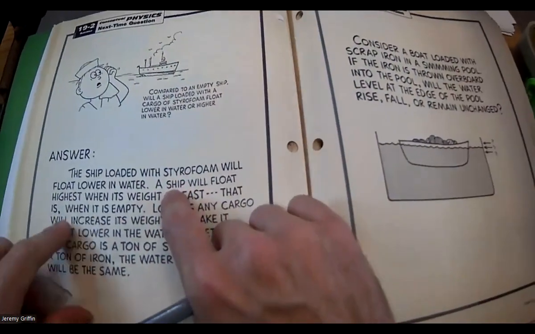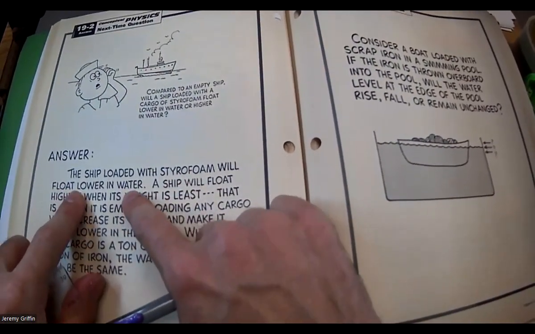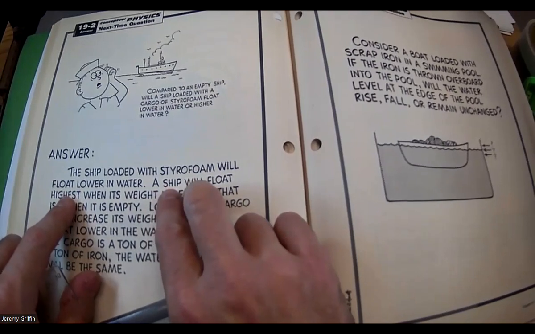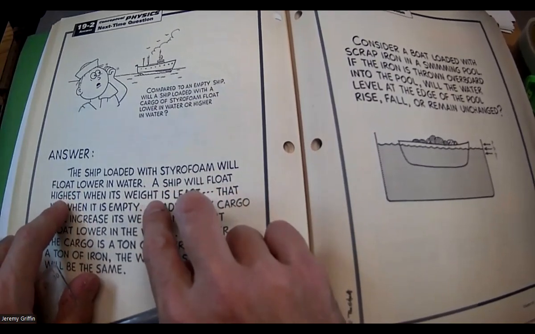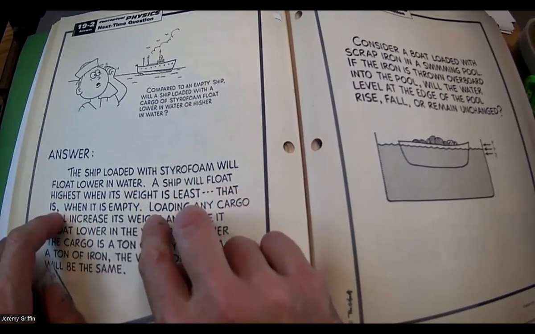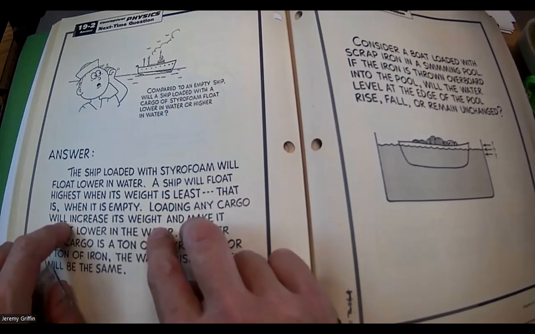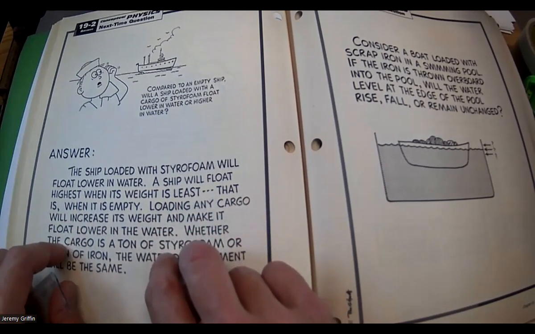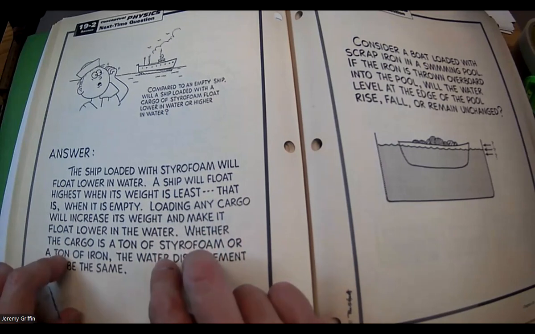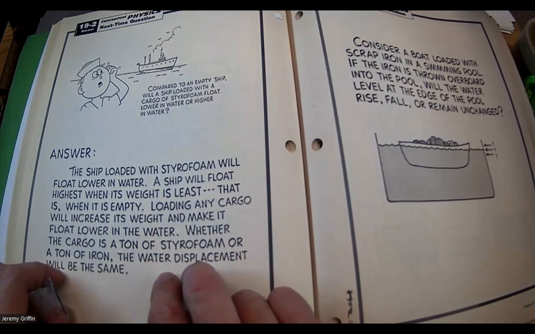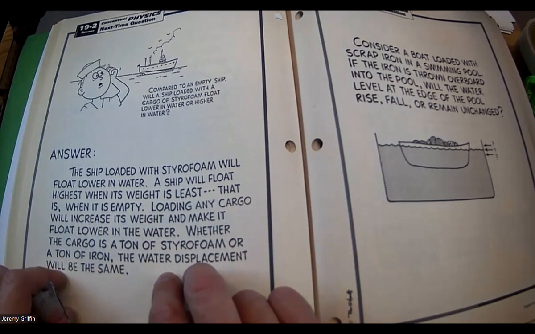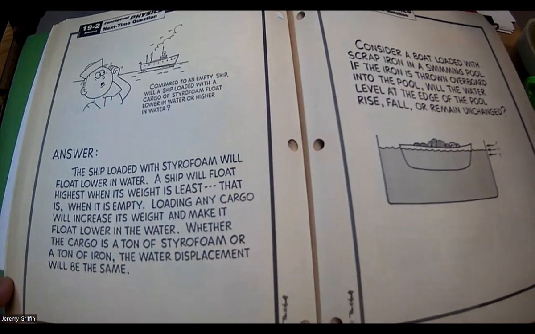Right, answer: the ship loaded with styrofoam will float lower in the water. Explanation: a ship will float highest when its weight is least. That is when it's empty. Loading any cargo will increase its weight and make it float lower in the water. Whether the cargo is a ton of styrofoam or a ton of iron, the water displacement will be the same. Okay, you guys got that?